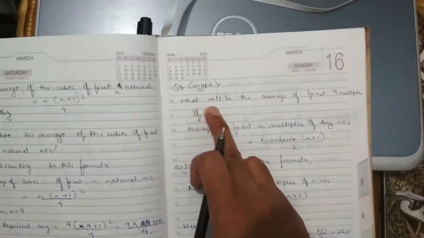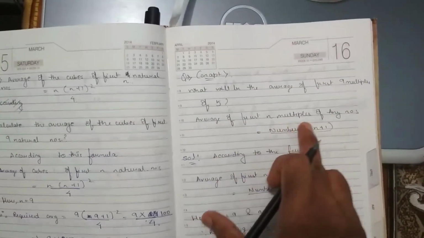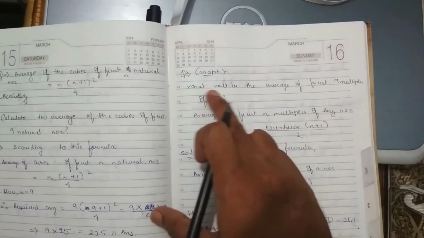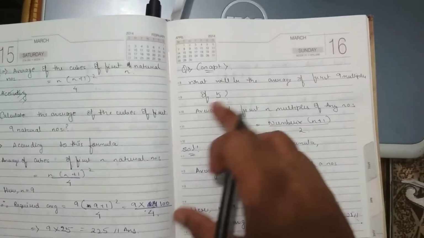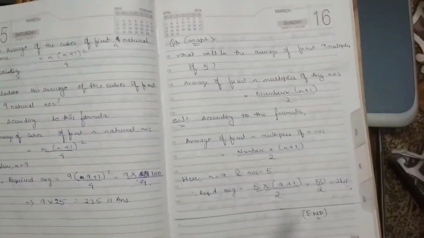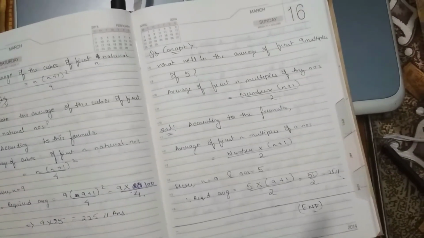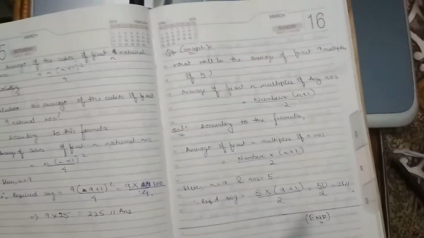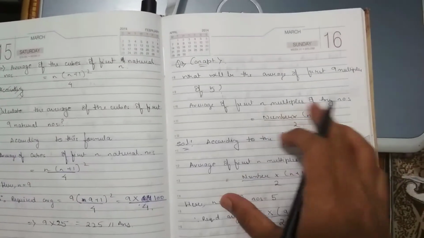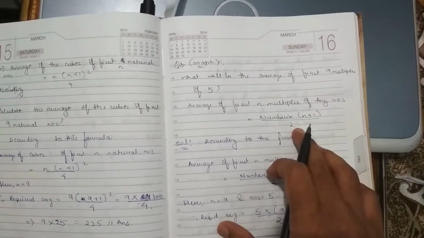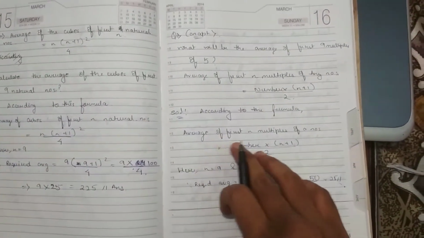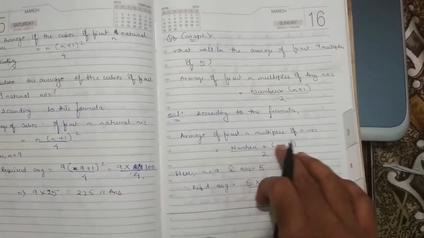Now the last concept, that is the average of first n multiples of any number. What will be the average of first 9 multiples of 5? So the average of first n multiples of any number is number into (n plus 1) divided by 2. So according to the formula, average of first n multiples of a number is number into (n plus 1) by 2.